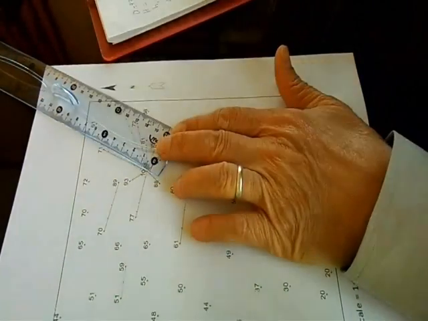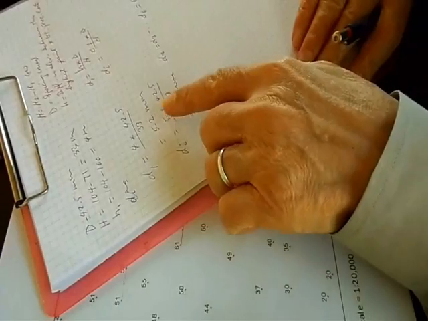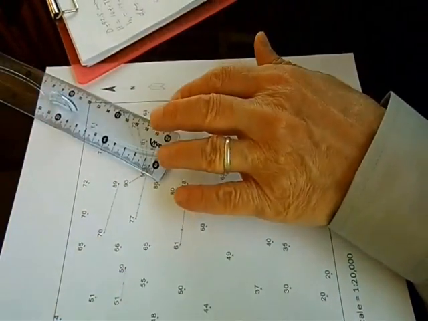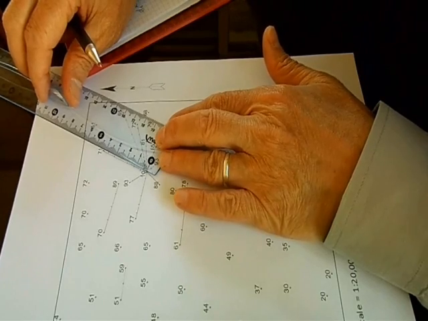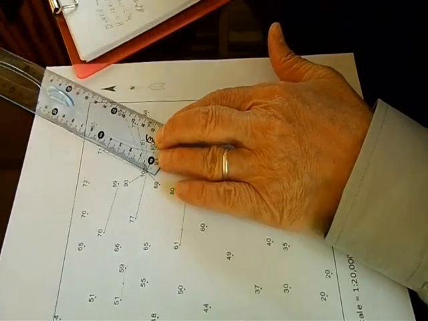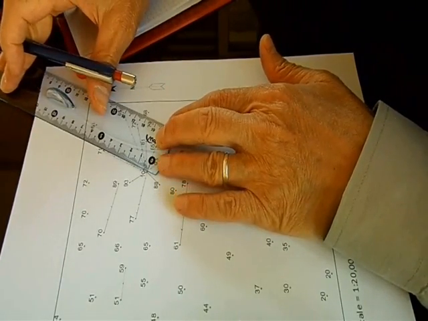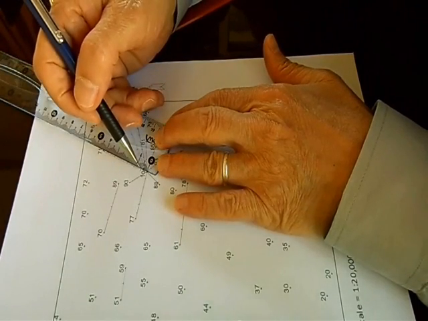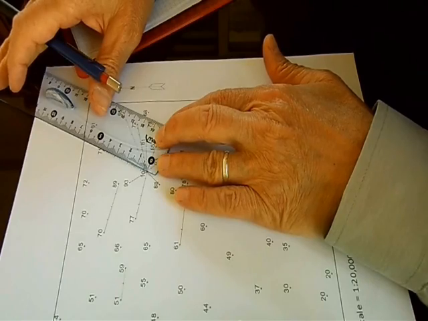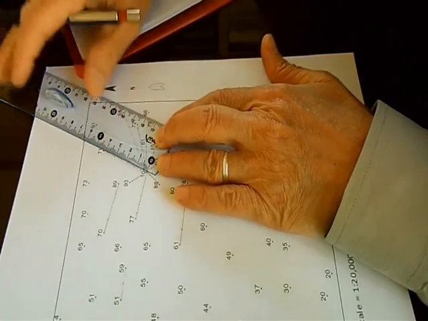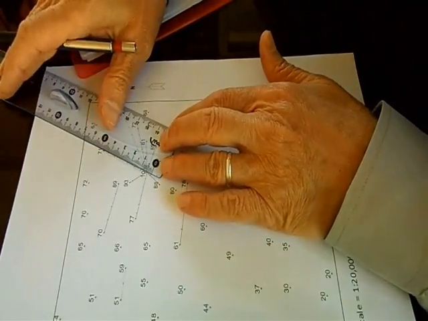The first point, as we said, is 5.2 millimeters. So from the 104, here, this is 5.2 millimeters. Then I got 6.4.